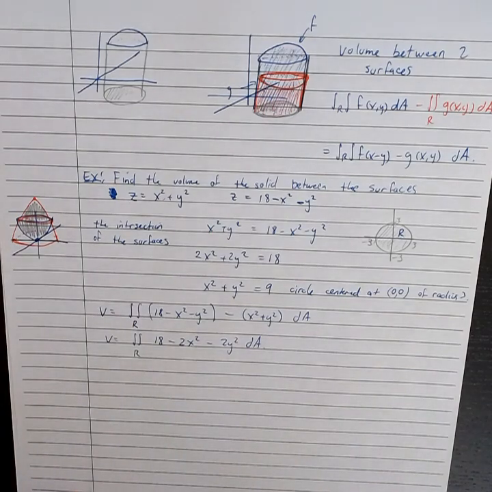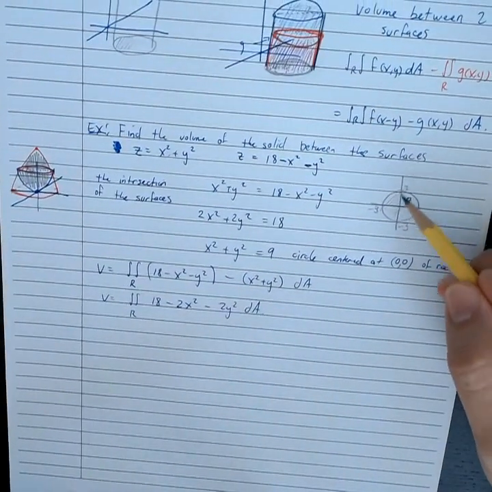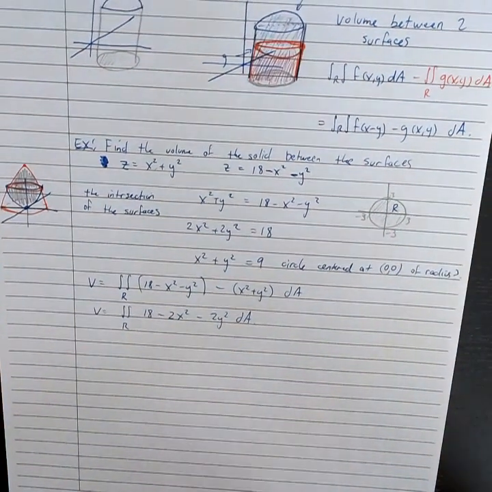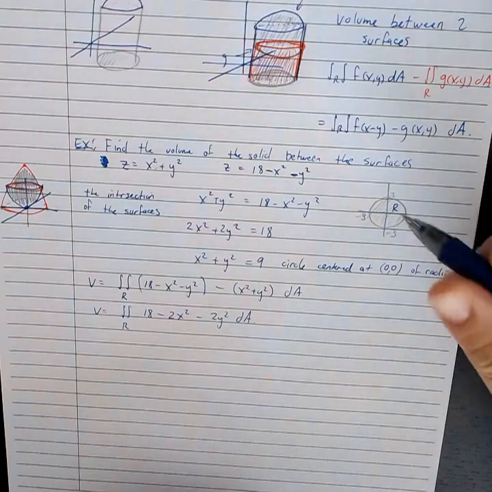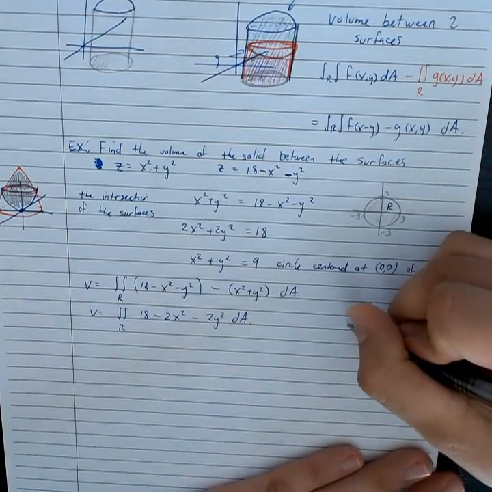All right, so let's go through this together. We need to describe this region with either x as constants or y as constants. Here that's a circle, and things are about as symmetric as you could hope for, so it doesn't really matter which way you describe them. I'm going to go ahead and describe it so that my x values are constants. So I'm going to go ahead and describe R.